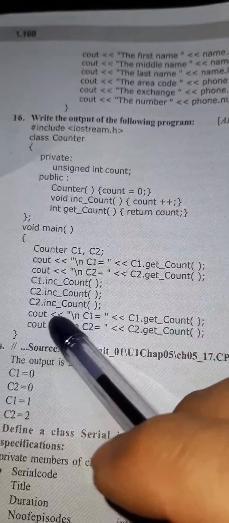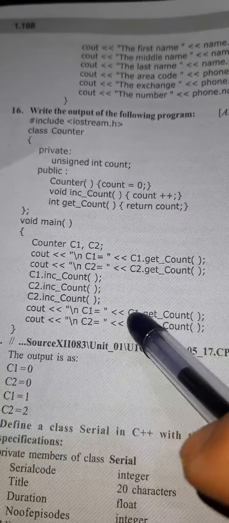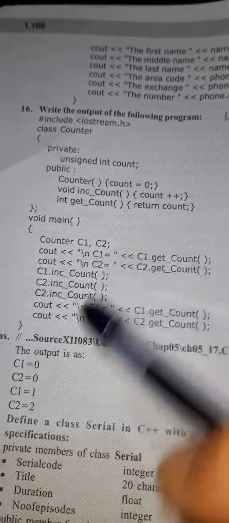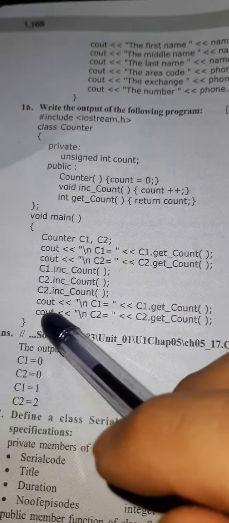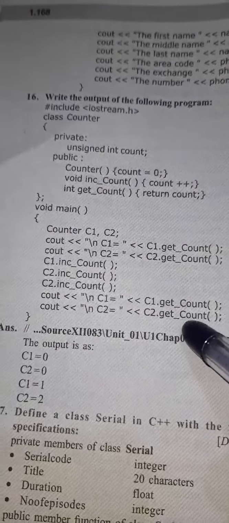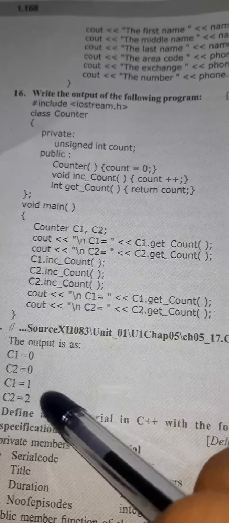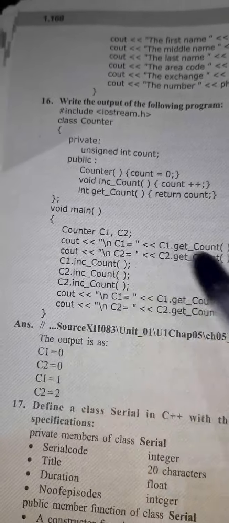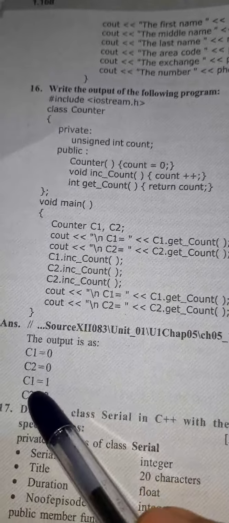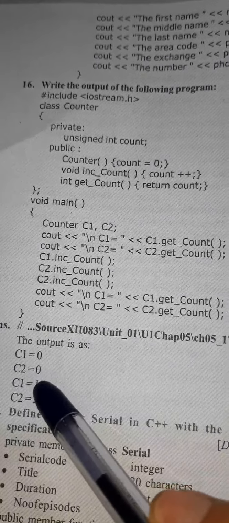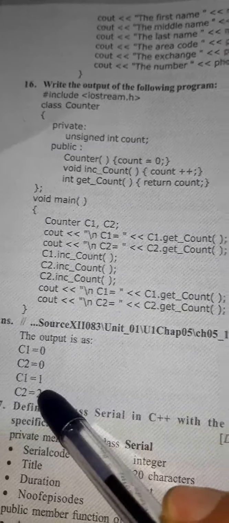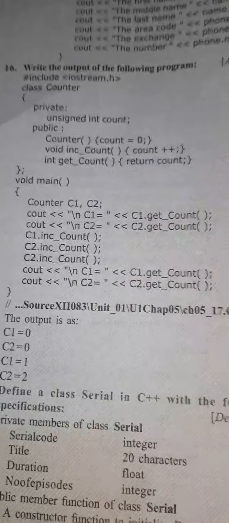When you execute the cout statement with c1.getCount, this function gets called, return count, so it will return the value 1. And in the next line statement with c2.getCount, in that case it will return the value 2. Since you have two different objects, the data members of both the objects will be in different memory locations. That's why you are getting two different output values, not 1 and 1, but 1 and 2. I hope you have understood this program.